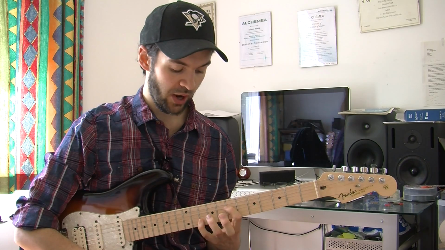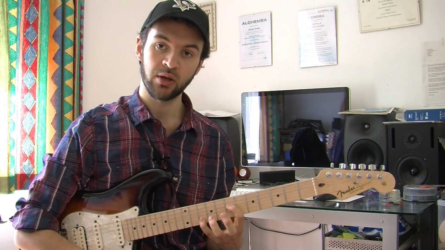So in this example 1 here, you can see we're just moving one shape, just up and down 2 frets. You can slide between those as well. That can work really, really nicely. Get your groove going and make sure you add in those mutes as well. Let's go and have a look at example 2.